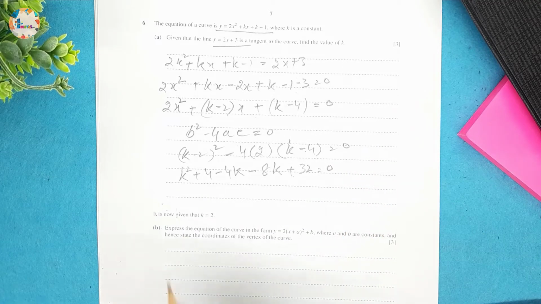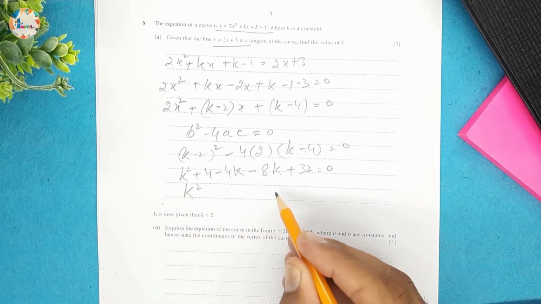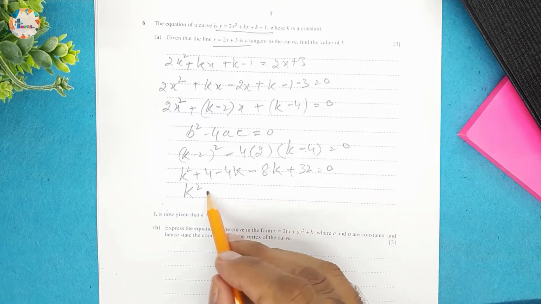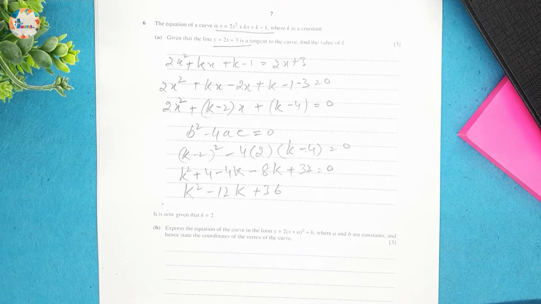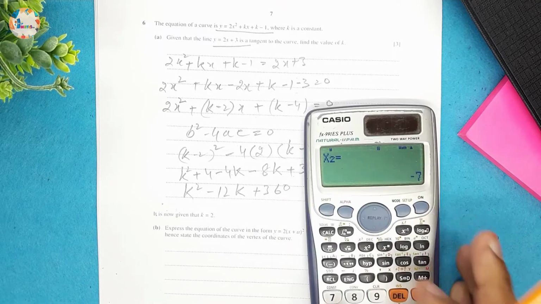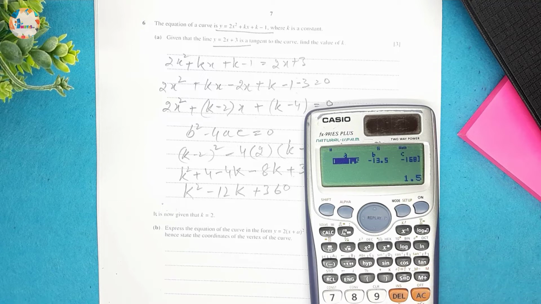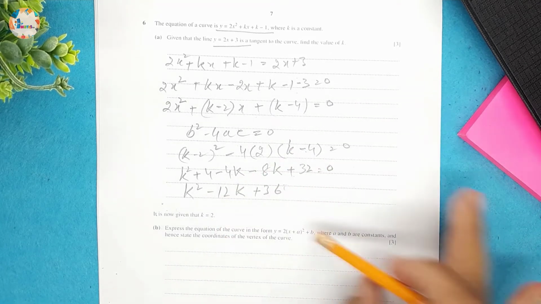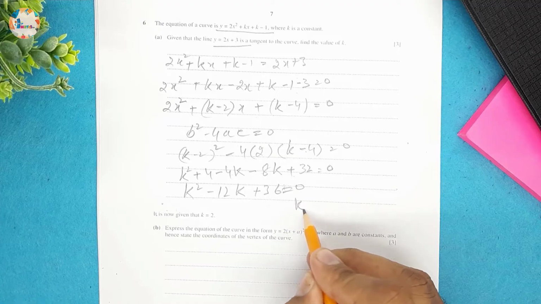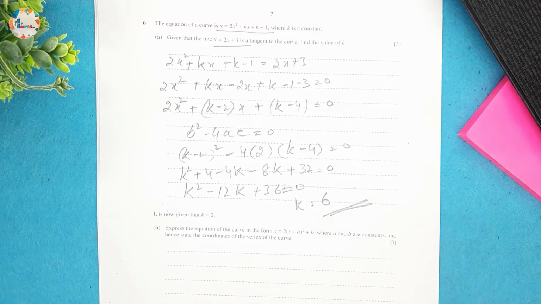Now we can write this as k squared minus 12k plus 36 is equal to 0. Now if we solve this one, the coefficient of k squared is 1, then minus 12 and 36, so it will be 6 and 6 basically. So this is 36 is equal to 0, so the k value will be equal to 6. This will be our final answer.